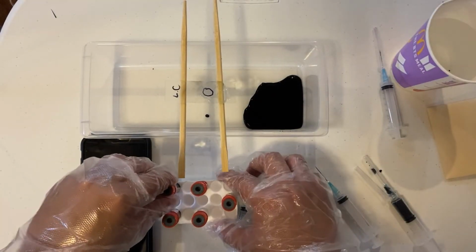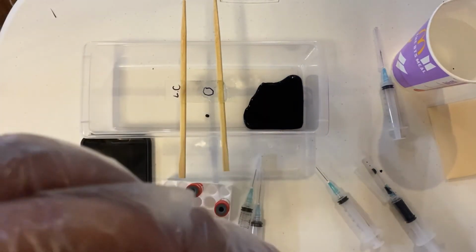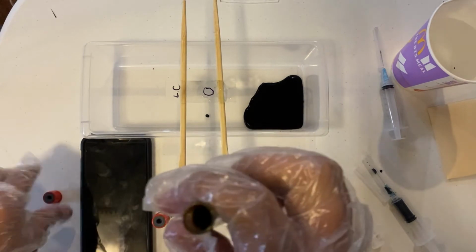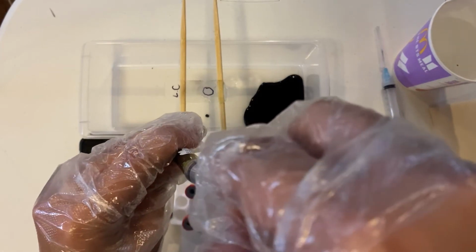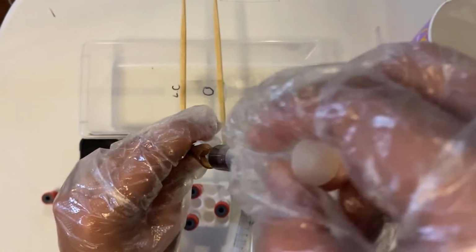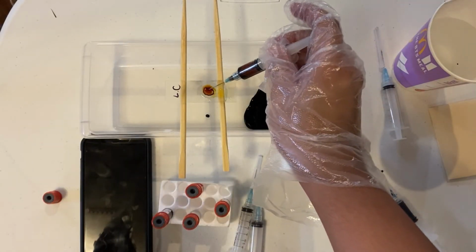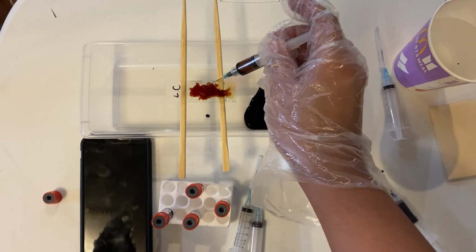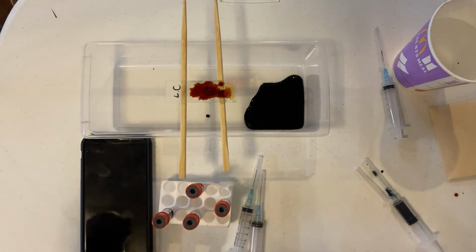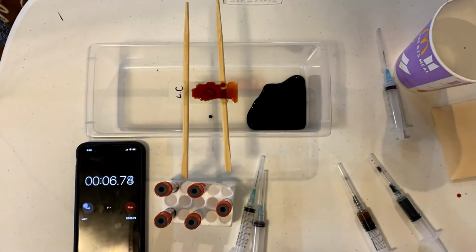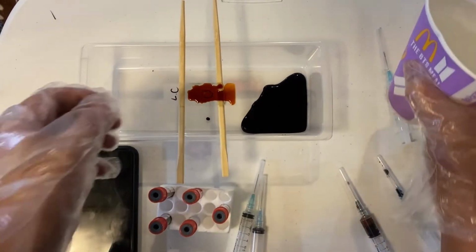Next, we will use a gram iodine stain. The stain will last for 30 seconds. Then, we will wash it again with distilled water.